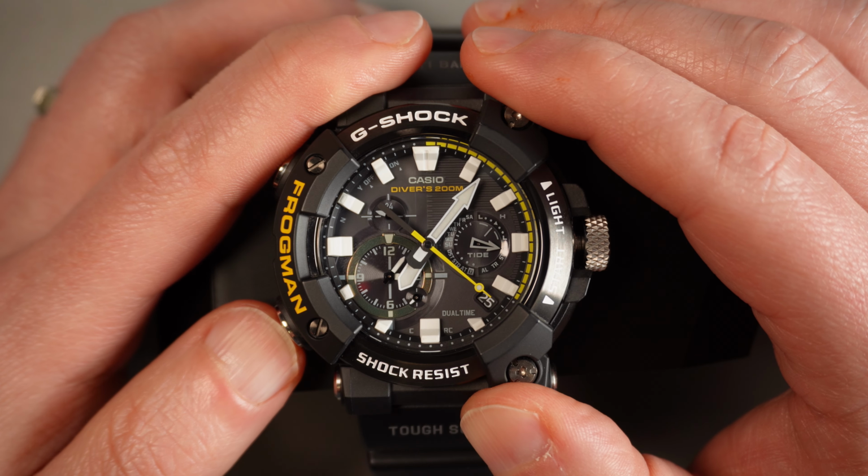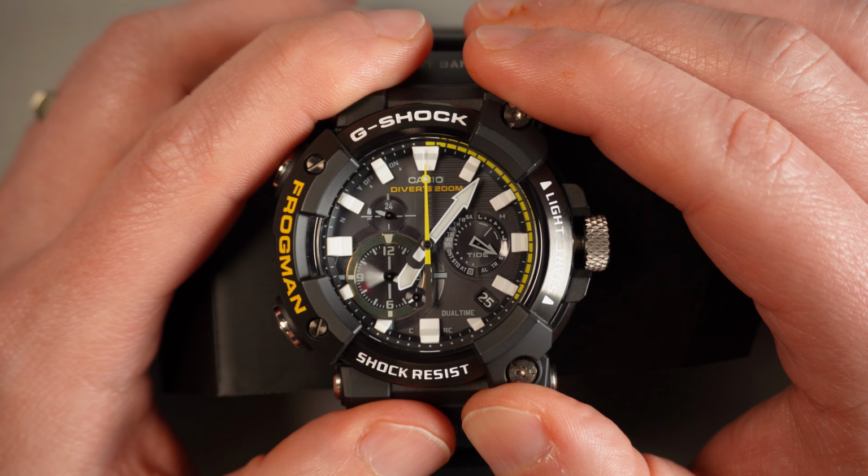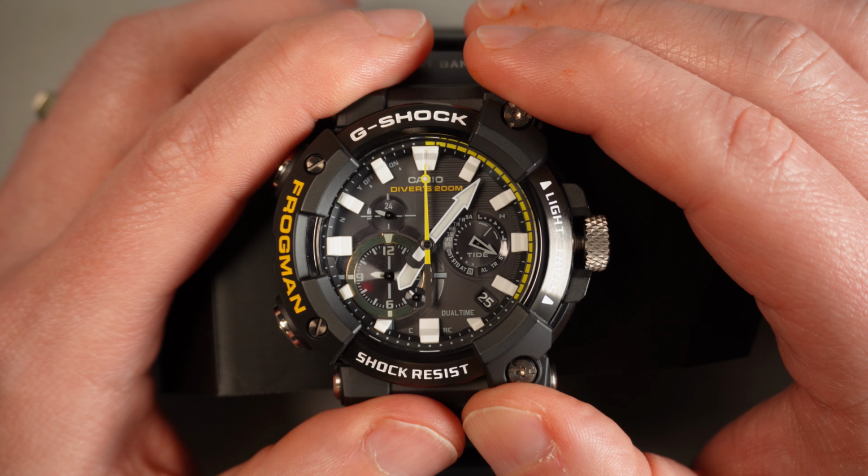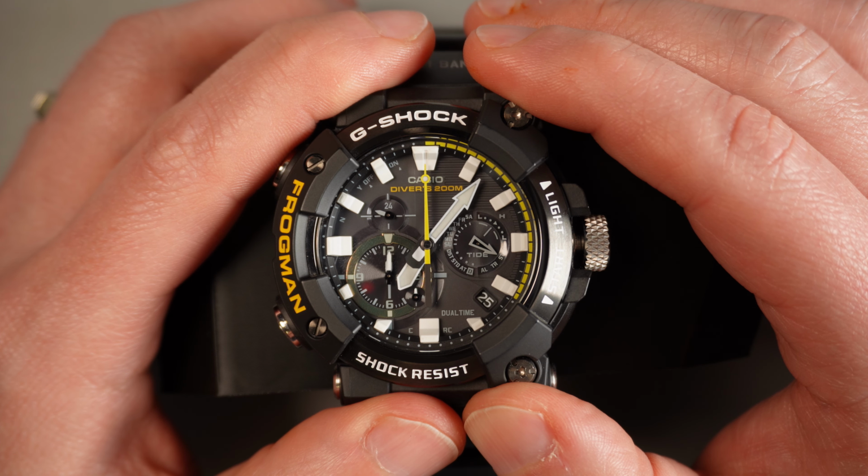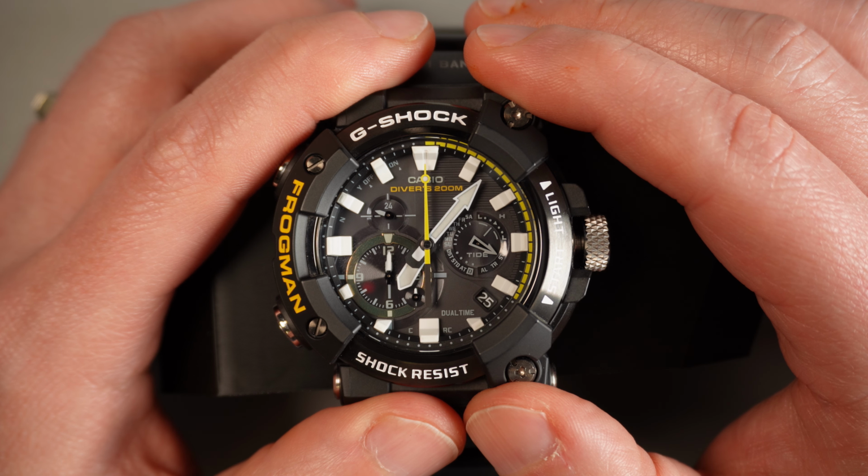From here, press C again and it'll take us into stopwatch mode. Now the main second hand counts the seconds, and over on the world time, the dual time, the small hour and minute hand will measure hours and minutes. And from here in the stopwatch mode, you can measure up to 24 hours.